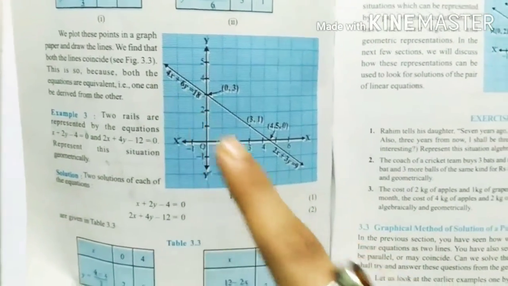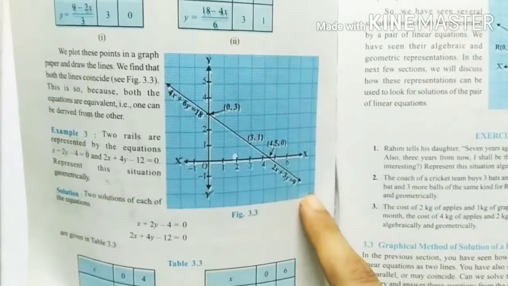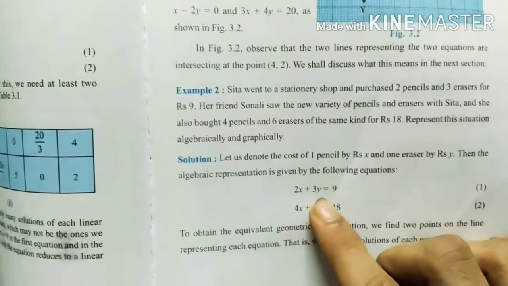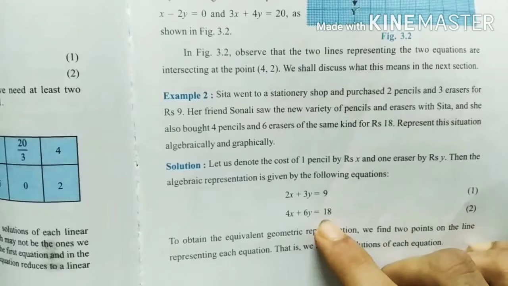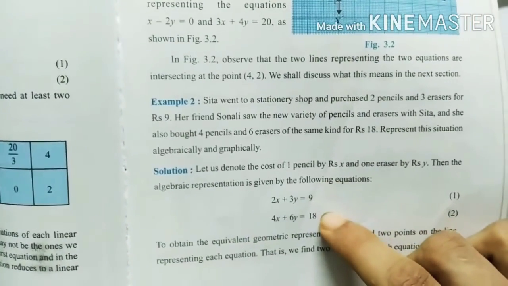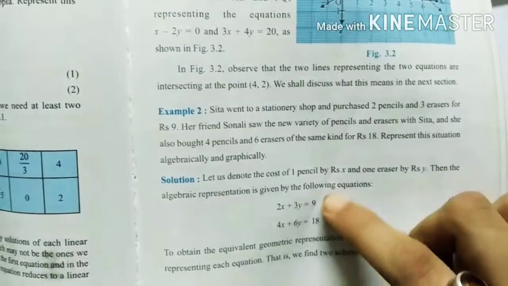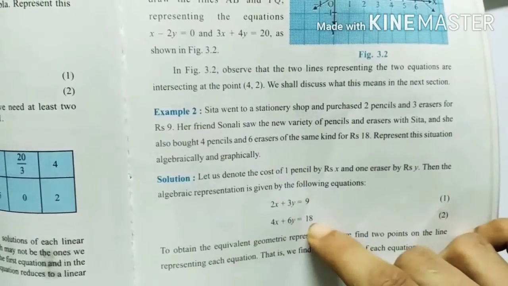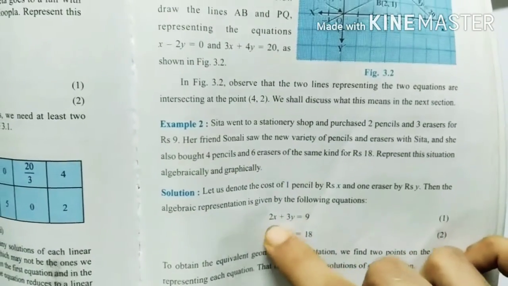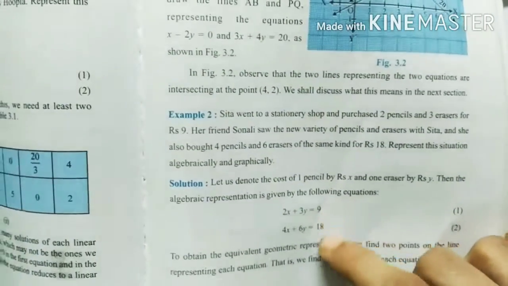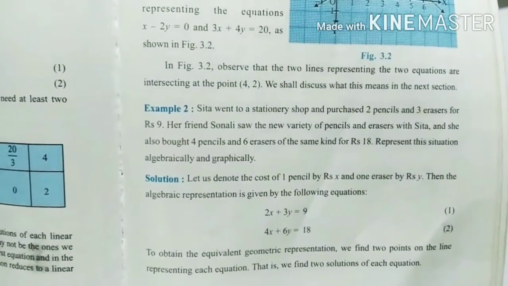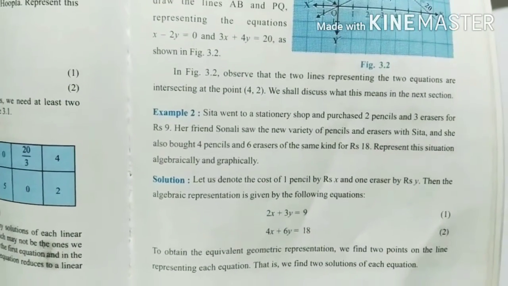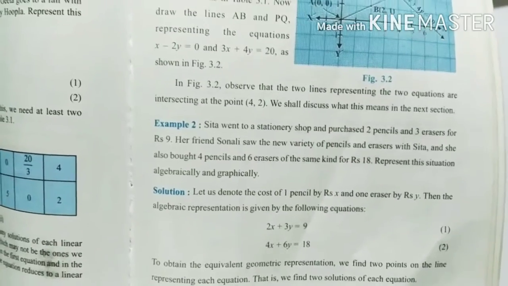These two lines, and they are coincident. These two lines are 2x plus 3y is equal to 9 and 4x plus 6y is equal to 18. Since they give coincident lines, these two equations are the same. If I take 2 common and send it to the right hand side, I will get this equation only. These two equations are equivalent, therefore their geometrical representation gives me coincident lines.